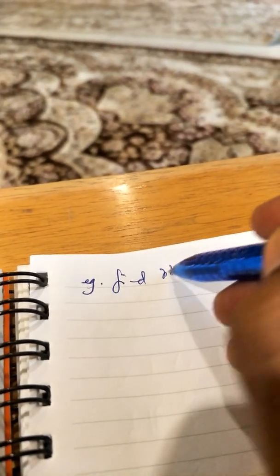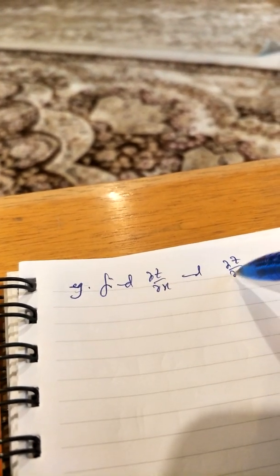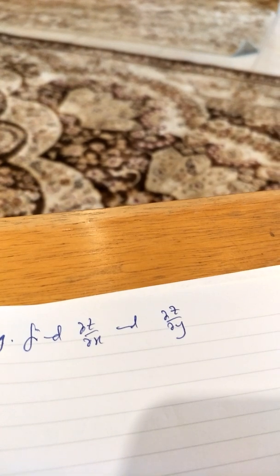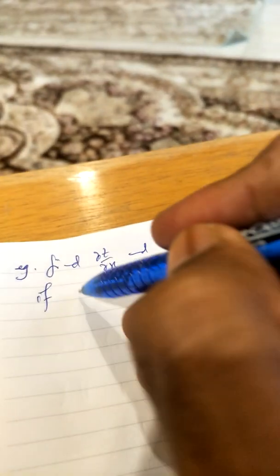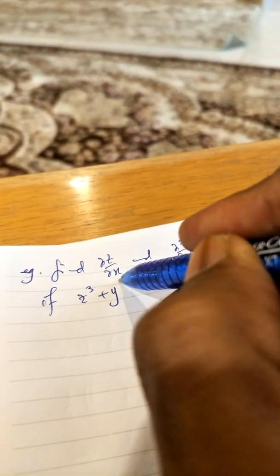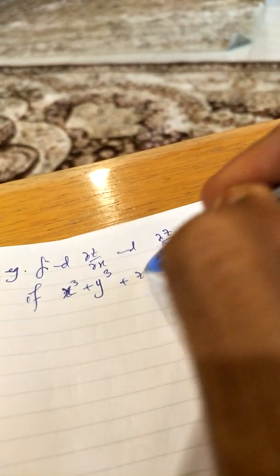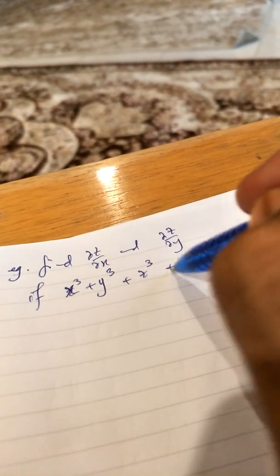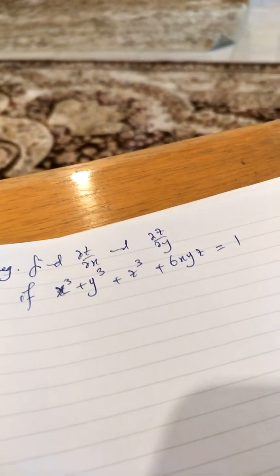Example: find del z del x and del z del y if our function is x cube plus y cube plus z cube plus 6xyz equal to 1.